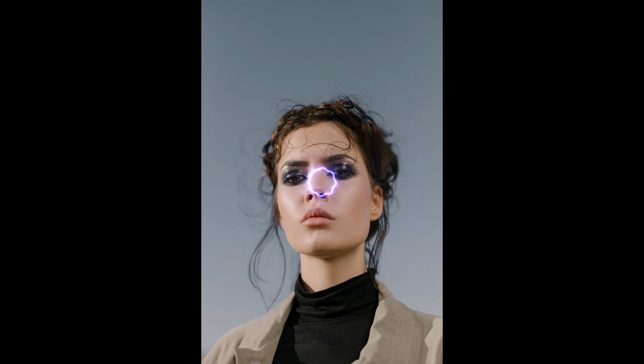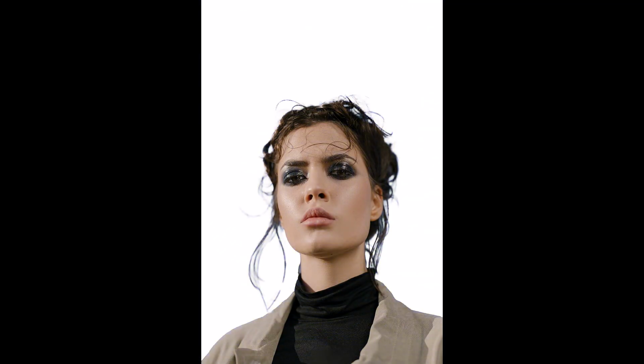And there you have it. By mastering these techniques, you can confidently remove backgrounds using Photoshop.